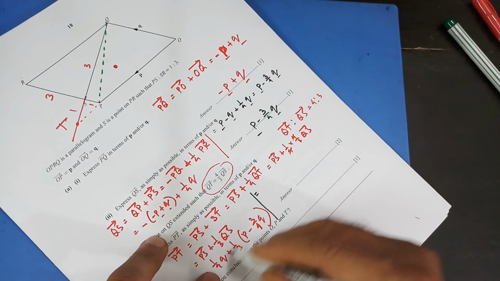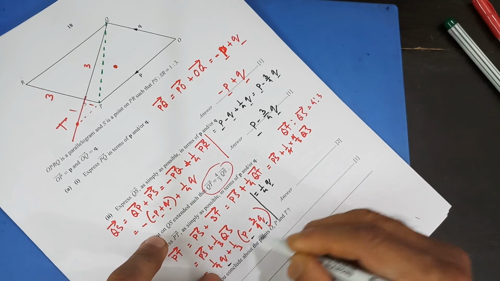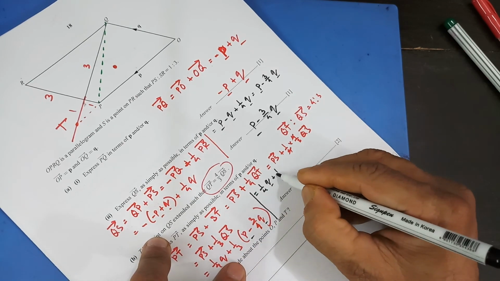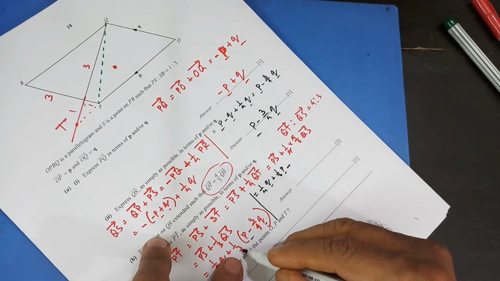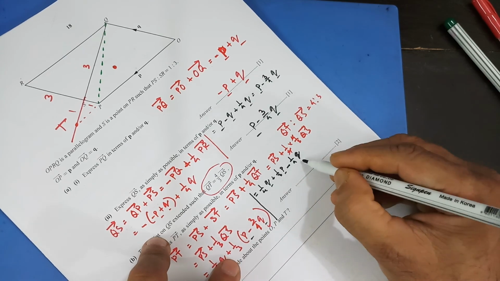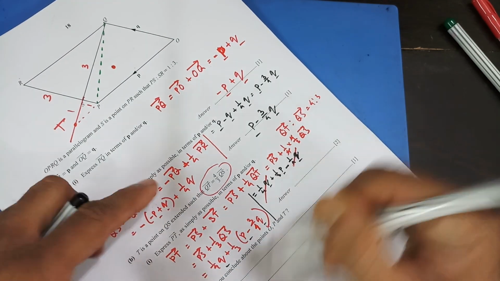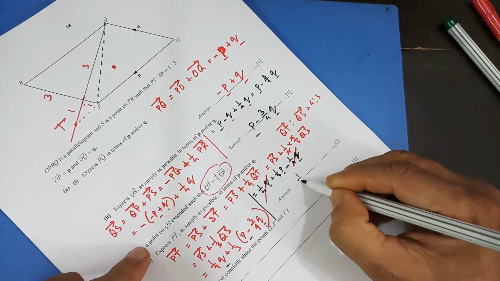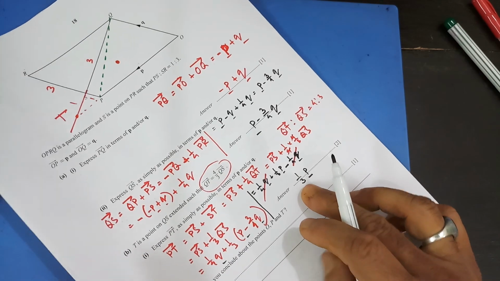So if I take the bracket of 1 by 4 Q, then plus 1 by 3 P, plus minus minus, this 3 cancels out, so 1 by 4 Q. So 1 by 4 Q and minus 1 by 4 Q cross out. So I'm going to have 1 by 3 P. So that's PT equal to 1 by 3 P.